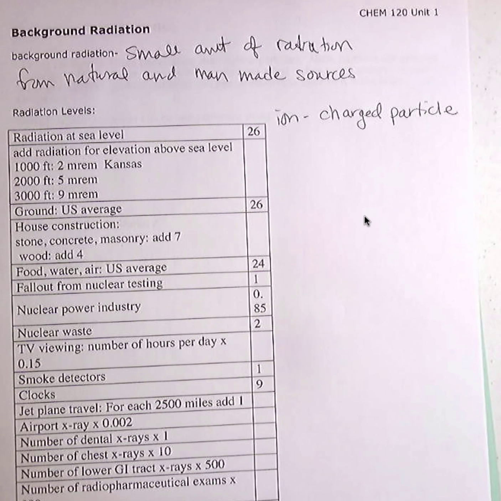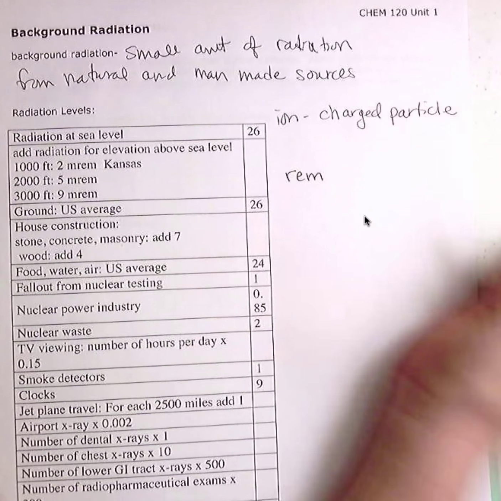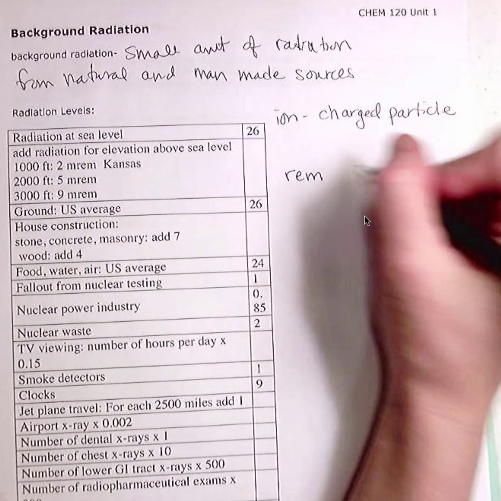Okay. We will see in later chapters that electrons will pair to form stable chemical bonds. When the radiation removes an electron, the remaining particle has an unpaired electron. This is called a free radical. Free radicals and ions are highly reactive and can damage other structures in the cell. There are many units to measure radiation. A common unit is a rem. So rem is the radiation equivalent for man.